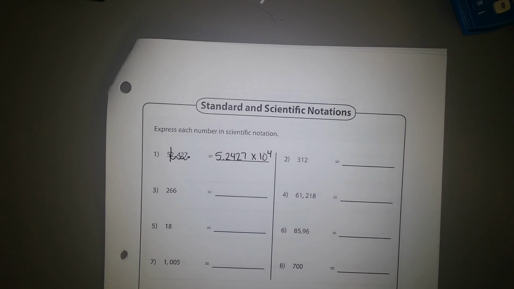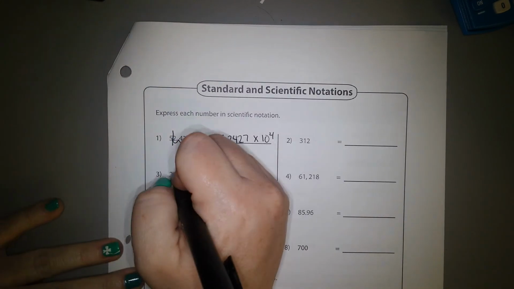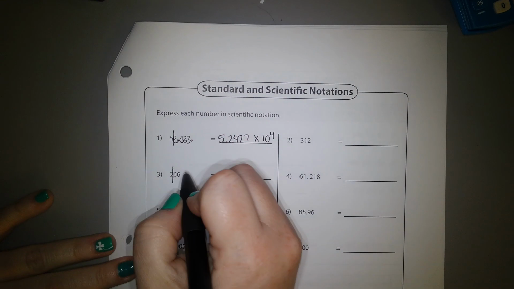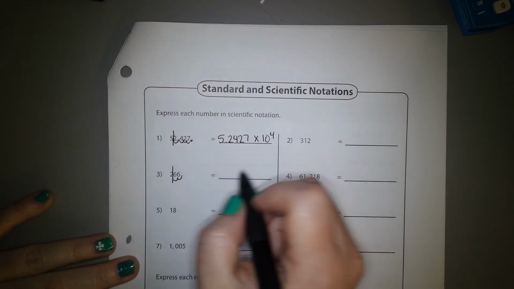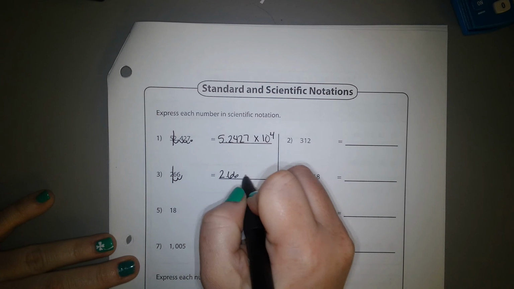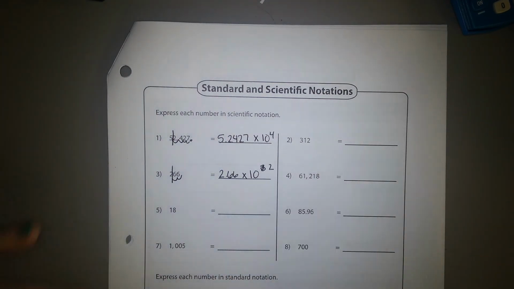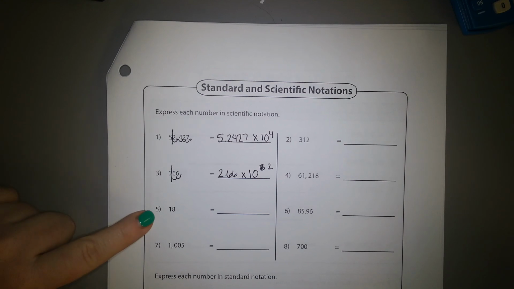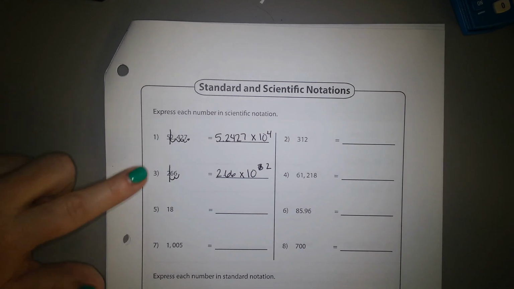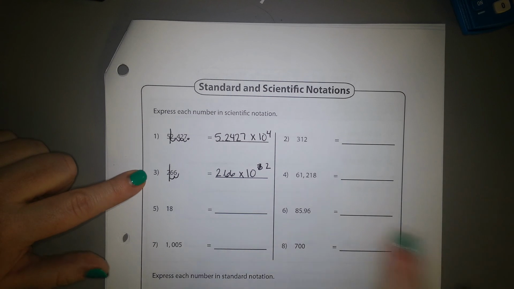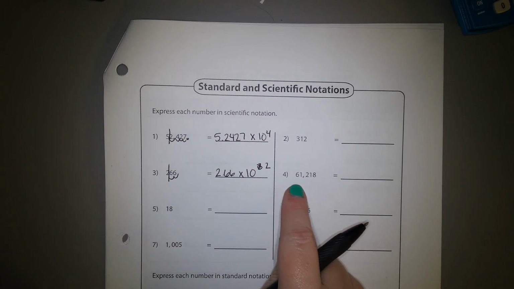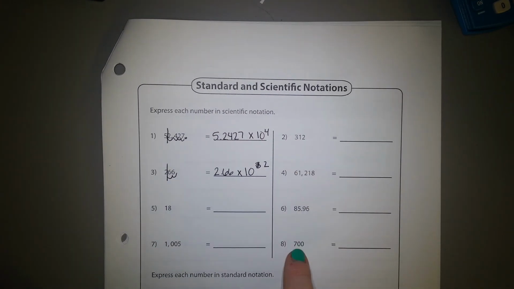Some of these numbers aren't going to make sense to put in scientific notation because you write more putting in scientific notation. So it goes in between those two. 1, 2. 2.66 times 10 to the power of 2, because I moved it 2 times. 18 makes no sense to write in scientific notation. Really, these three make no sense. This one, maybe kind of, but these are readable numbers.